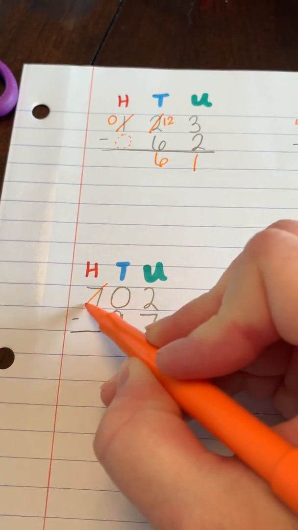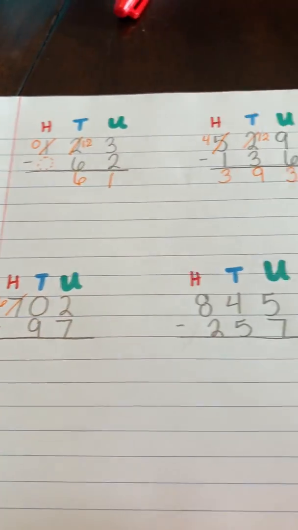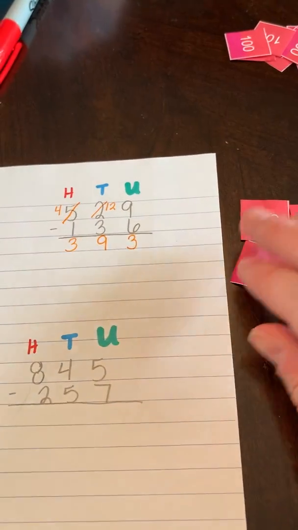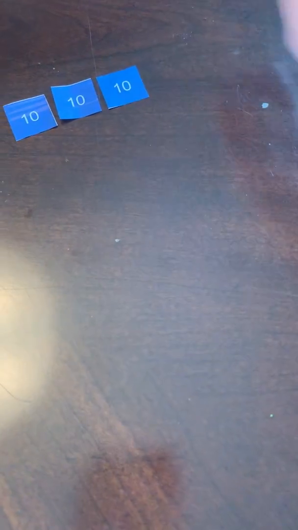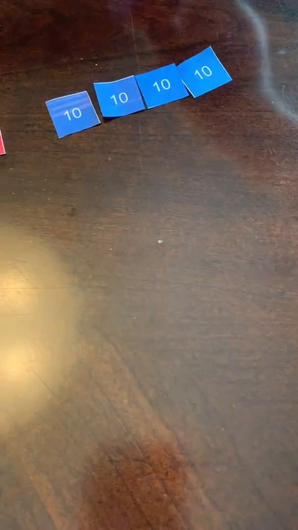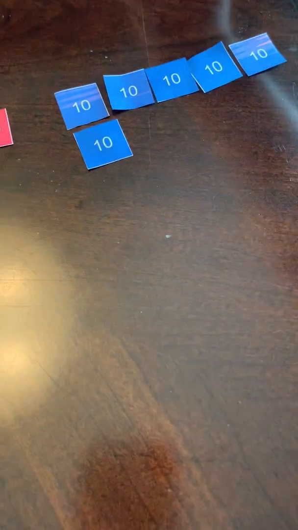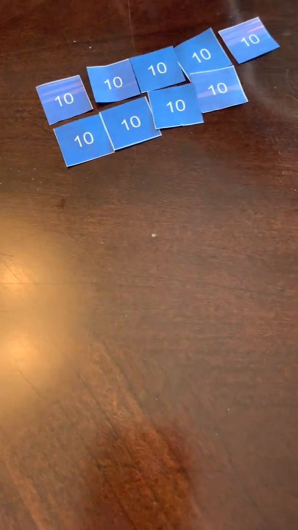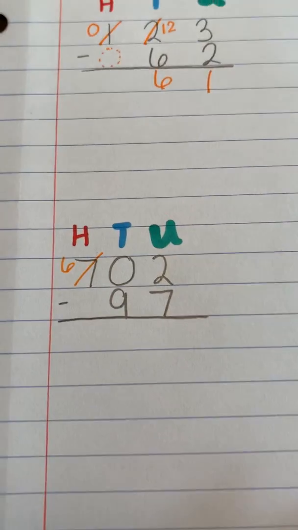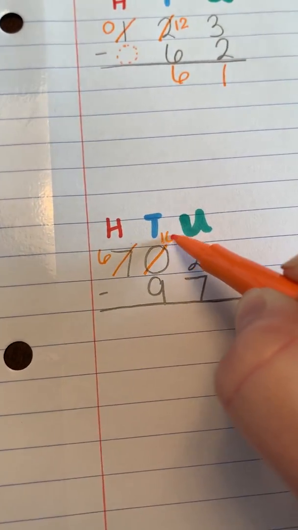So we're gonna do a double borrow. We're gonna borrow 100 and have 6 left. So I'm gonna take 100, but I'm not gonna trade it in for 100 units. I'm gonna trade it in for 10 tens. Okay, so now we have 6 hundreds and we have 10 tens.